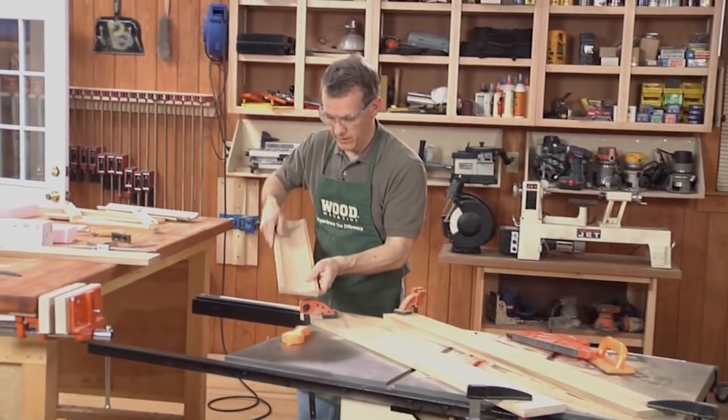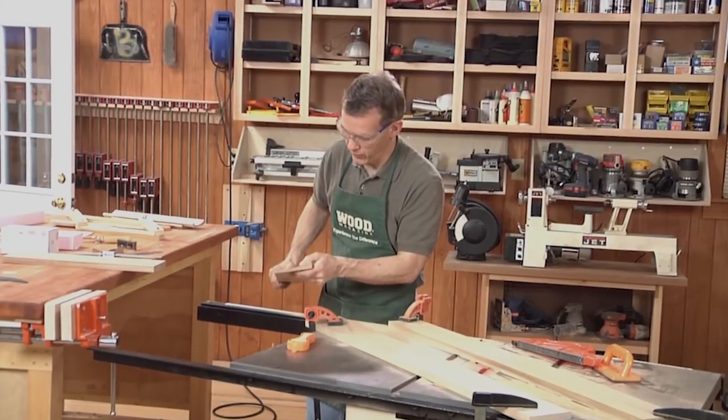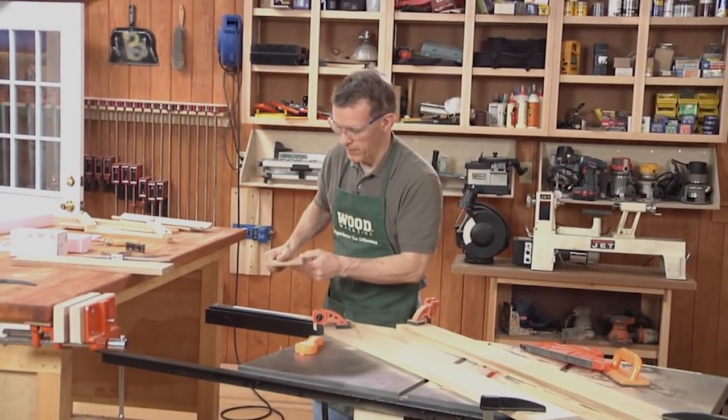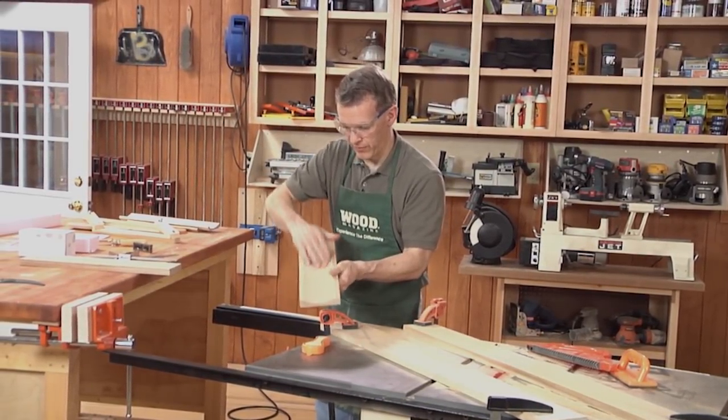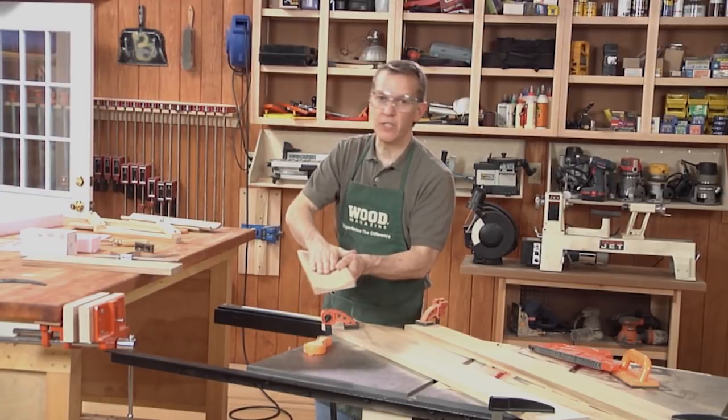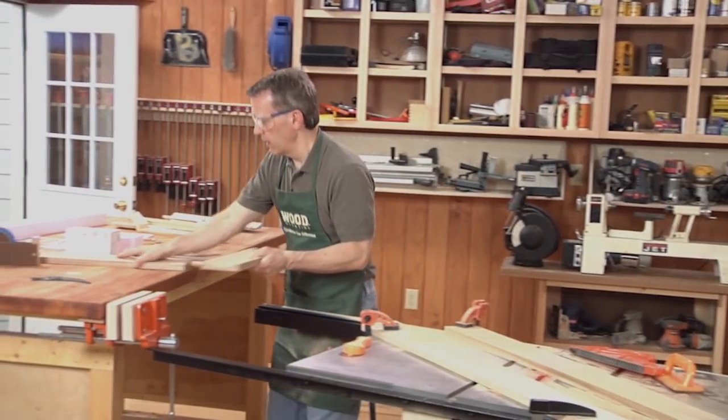Okay, so there it is. My nice wide cove molding, 3 3/8 wide, 1/2 inch in depth. Now, if you're able to feel this, you'd be able to feel it still needs some sanding before it's ready to go.